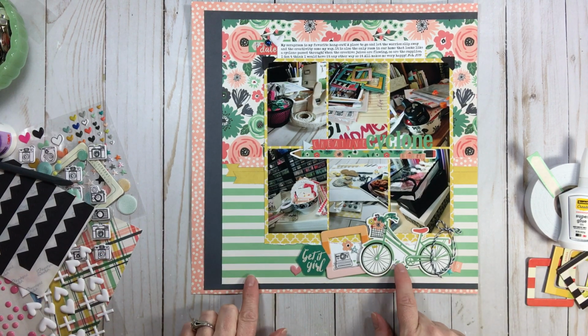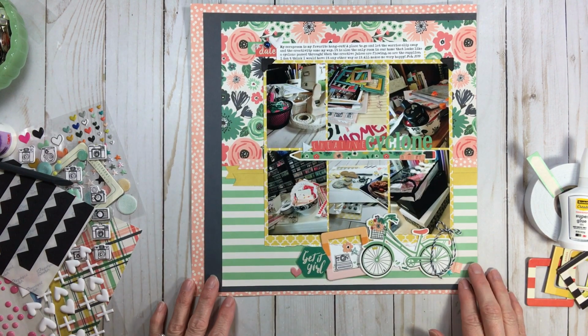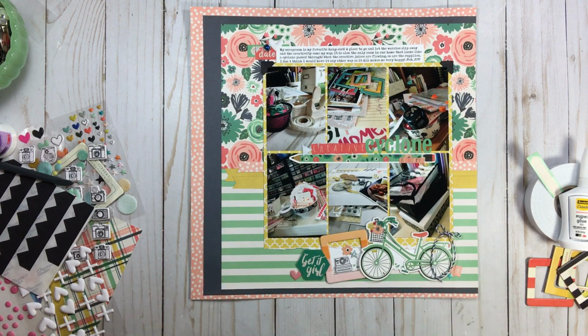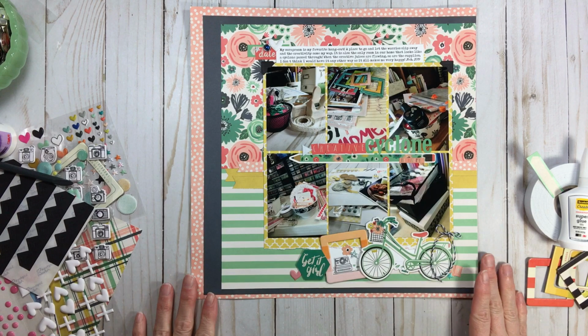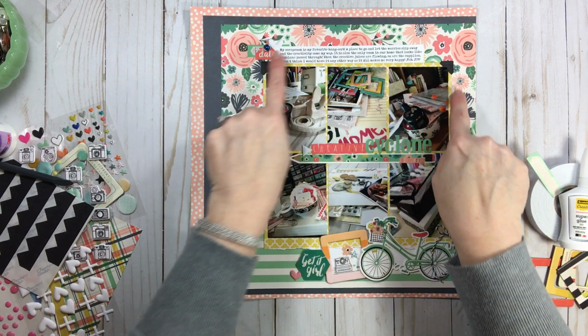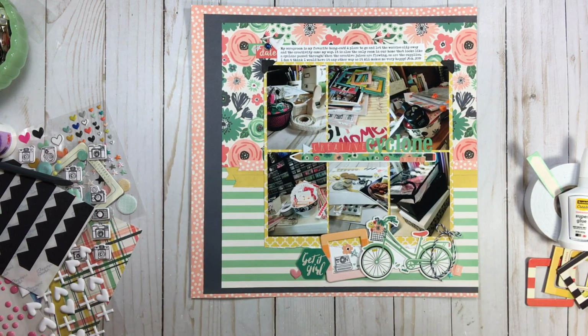I used leftovers from, I don't know what page that was from, and then this was leftover from yesterday, just leftovers, bits and pieces. Got some photo corners on there, but other than that, it's a very simple page. It doesn't look simple because of the use of pattern paper, but really, if you get to the bare bones, it's a piece of paper on two pieces of paper, on a piece of paper, on a piece of paper. That's how simple it is.